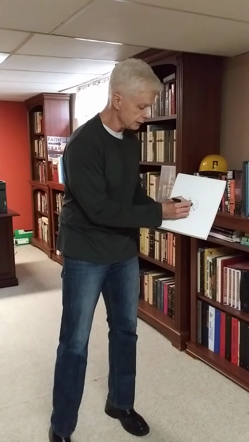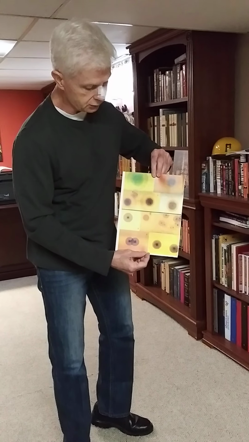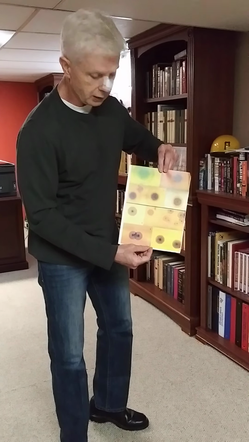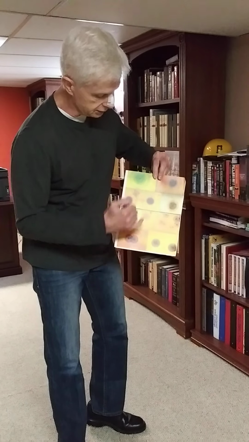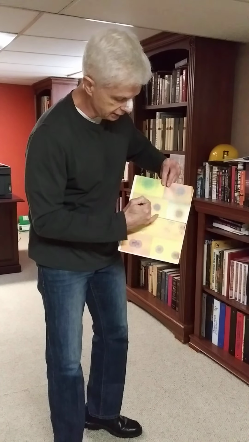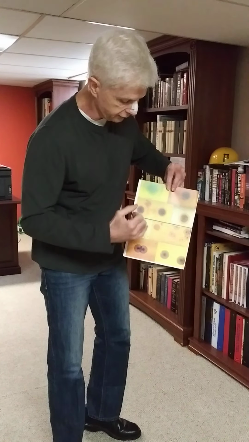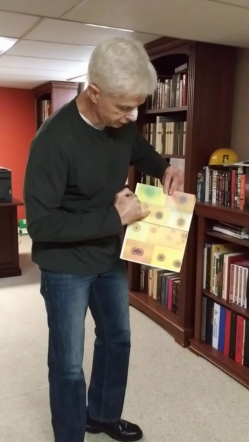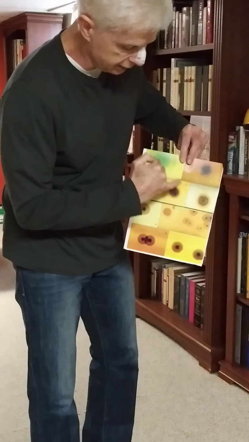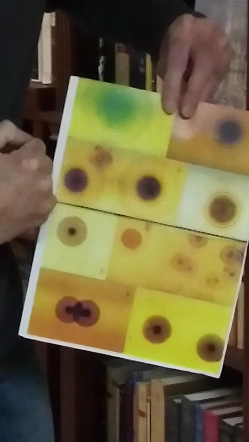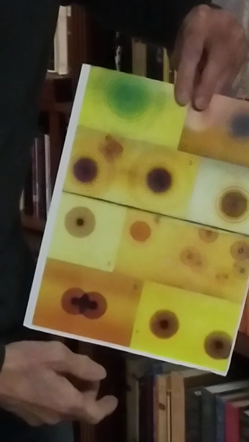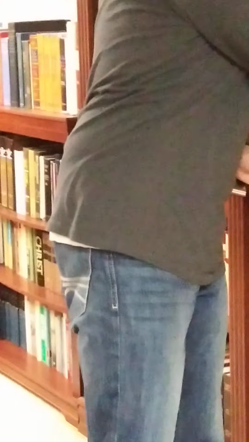And here's some electron microscope pictures of what these radio halos actually look like. And as you can see, there are concentric circles or spheres, and you'll notice the ones that are farther out, those are the more radioactive elements. The ones closer to the nucleus, those are the less radioactive elements.